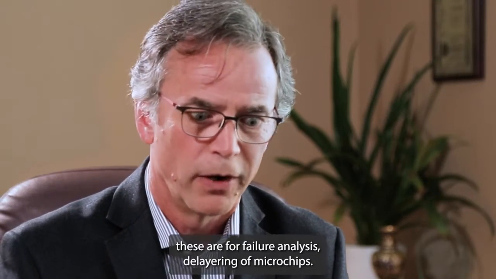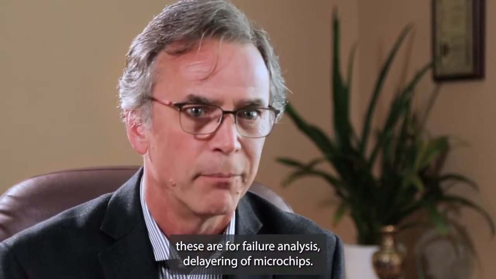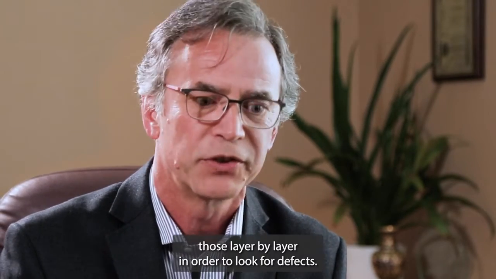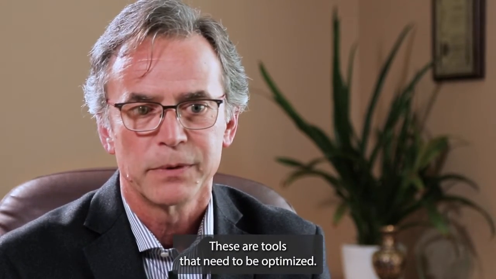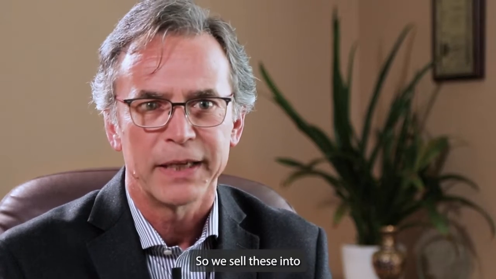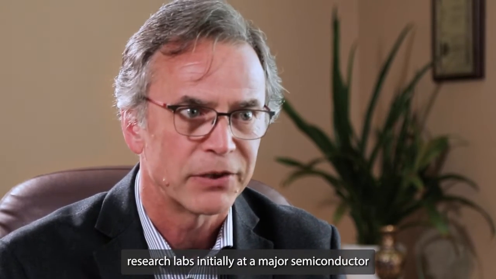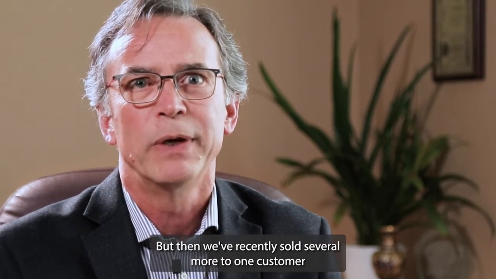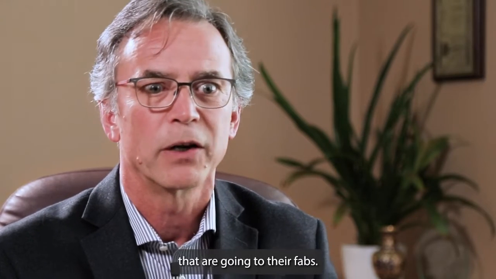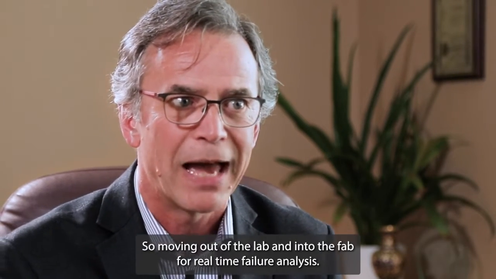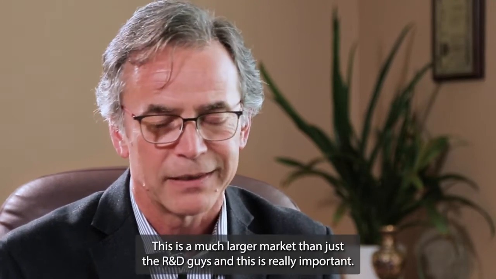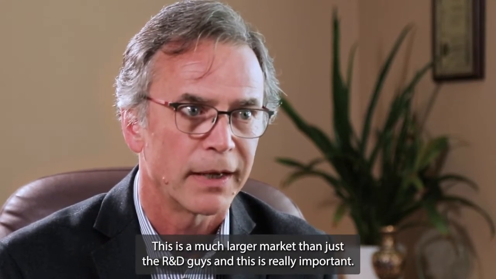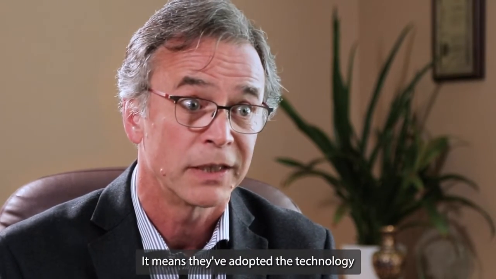Infinity FA sales, these are for failure analysis, delayering of microchips. So individual ICs, you delayer those layer by layer in order to look for defects. These are tools that need to be optimized. So we sell these into research labs initially at a major semiconductor. It'll go into their R&D center, but then we've recently sold several more to 1 customer that are going to the fabs. So moving out of the lab and into the fab for real-time failure analysis. This is a much larger market than just the R&D guys, and this is really important. It means they've adopted the technology and they're ready to deploy it in all their fabs throughout the world.